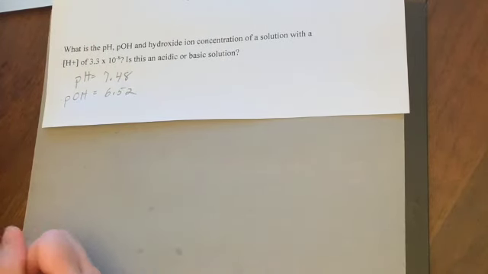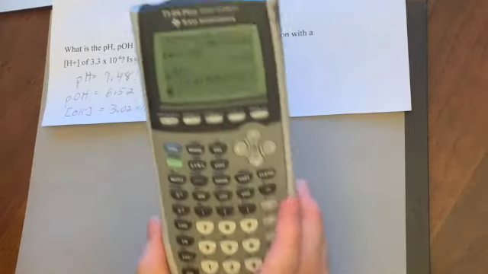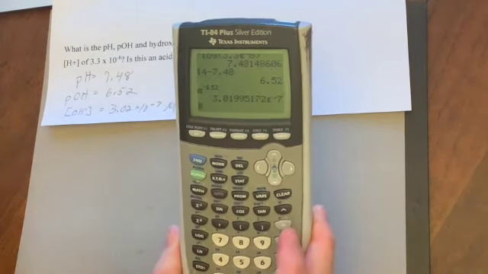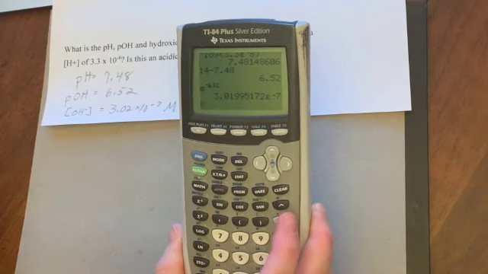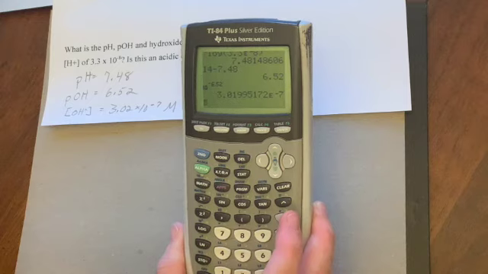Then finally, I am going to go second log negative 6.52. And that gives me about 3.02 times 10 to the negative 7th, and that is my hydroxide ion. That is 3.02 times 10 to the negative 7th molar. So as you can see, this is a lot of calculator work, so you need to have that calculator ready, and we're going to be doing a lot of practice with this as we go on.